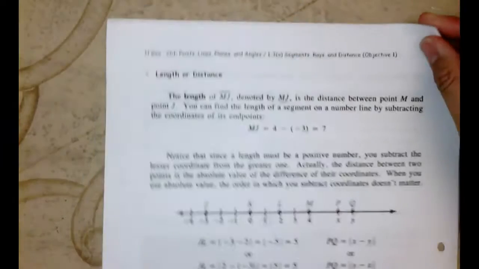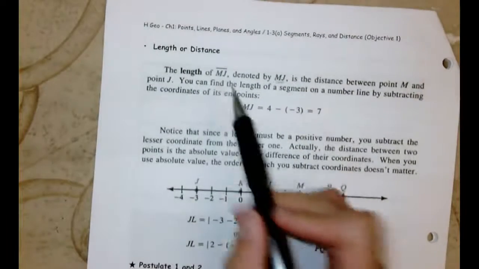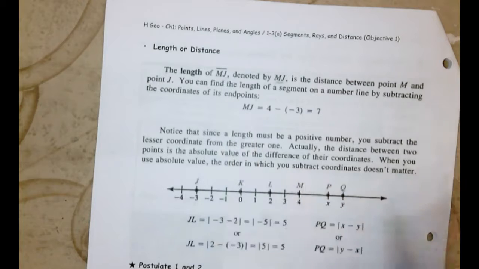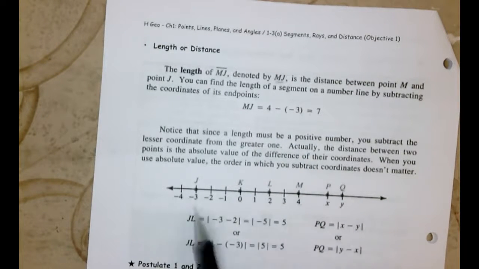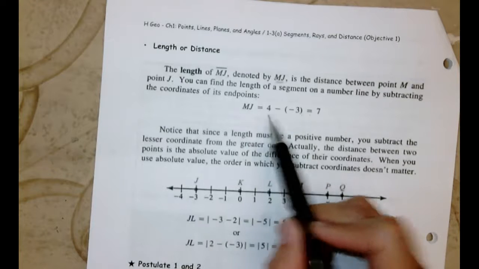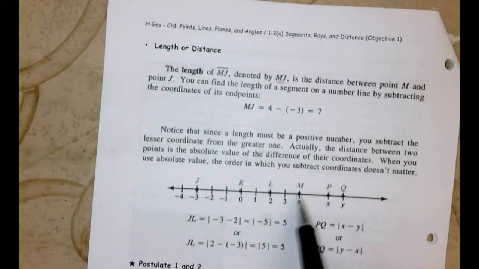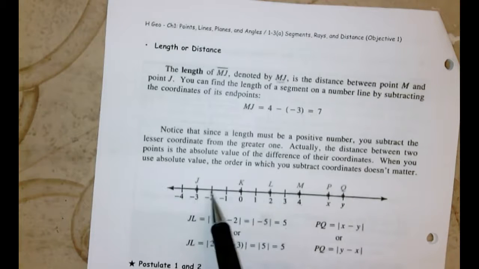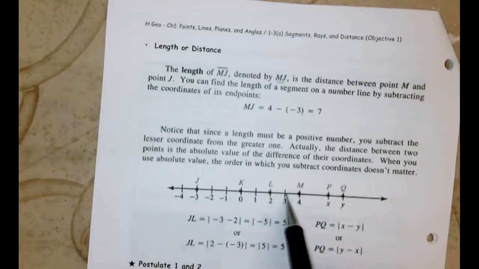So the length or distance of segment MJ, you can take the distance. M is 4 and J is -3. So 4 minus -3 is 7. If you have a number line, you can just count it: 1, 2, 3, 4, 5, 6, 7. The distance MJ is 7.